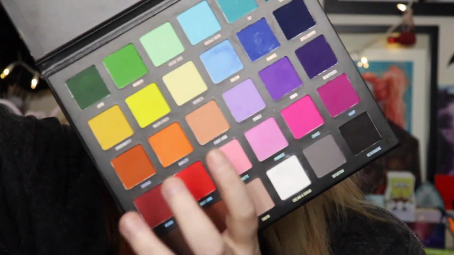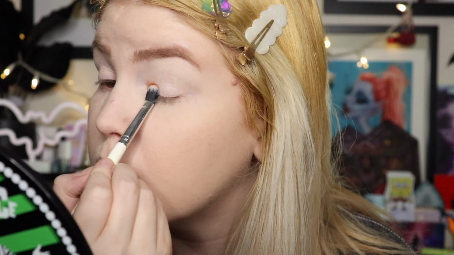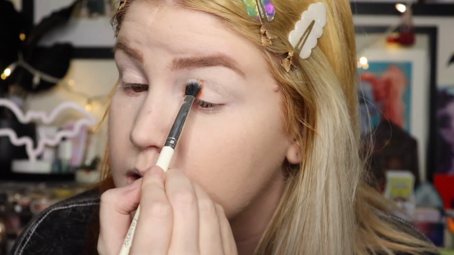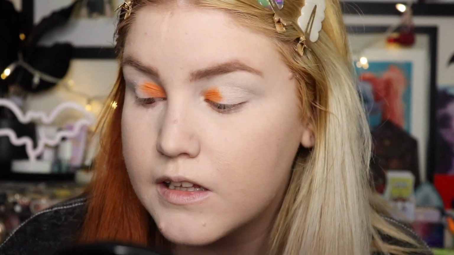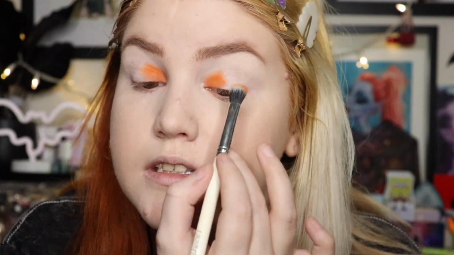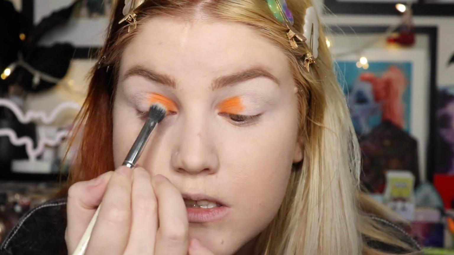So I'm gonna start with just a blending brush, and I'm gonna go into the shade Barley. Maybe not that brush, going with a brush like this. Start with Barley, packing this low, right in there. There's nothing on the lower lash line, so I think that will be a creative freedom there. Now this could turn out to be an absolute mess because you could get a bunch of things that don't match. That's kind of the fun in it.